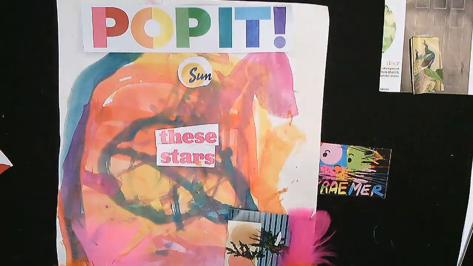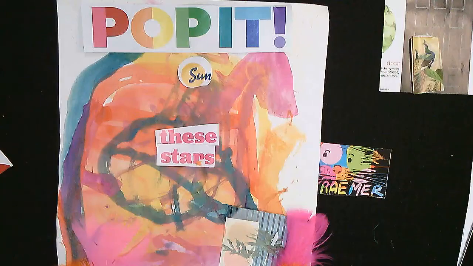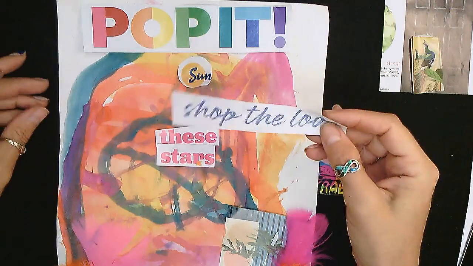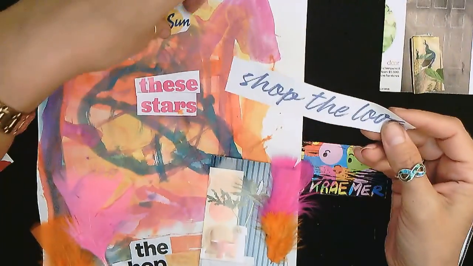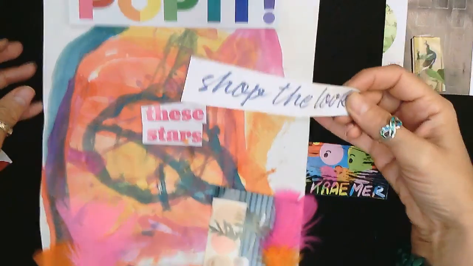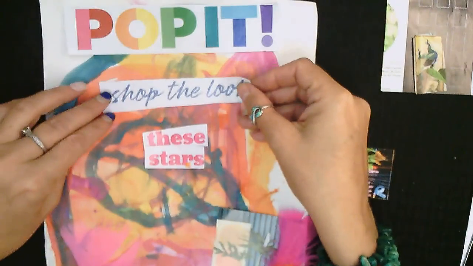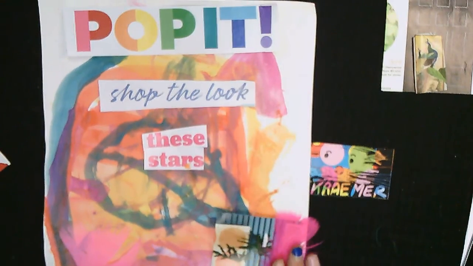Do you like the orange and hot pink? Then shop the look, right? Okay, pop it. These are definitely pop colors, right? Maybe not the sun. We're gonna take the sun out. We're gonna say pop it, shop the look. So shop the look, like that.